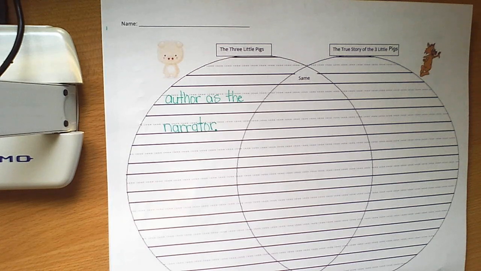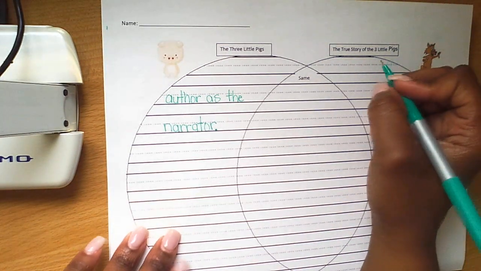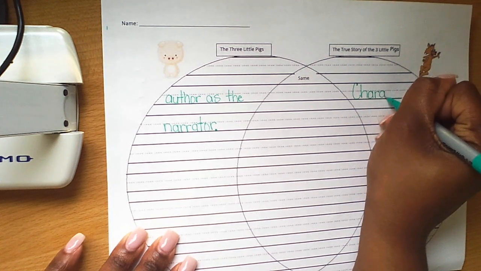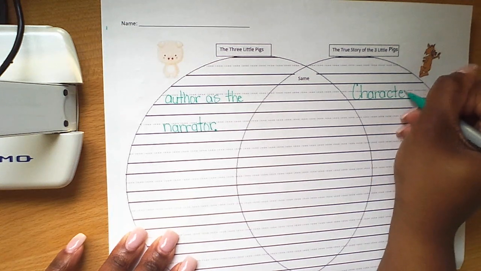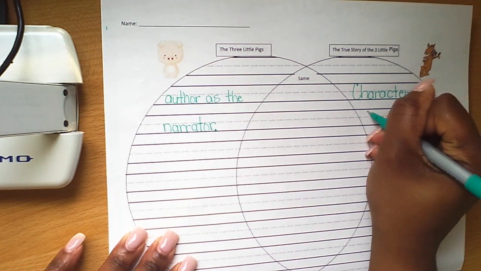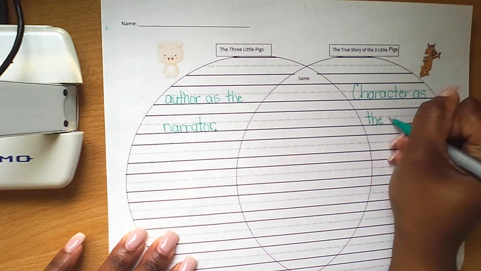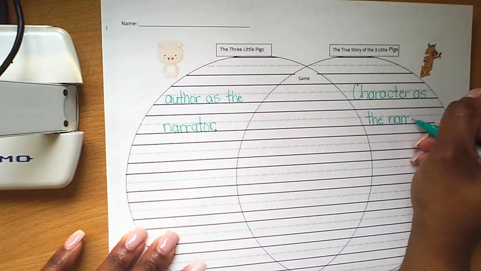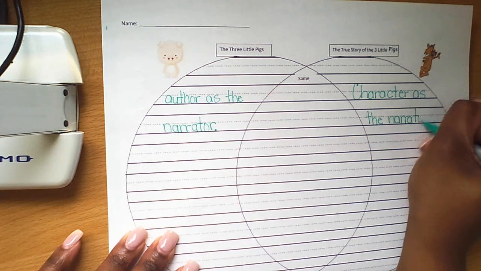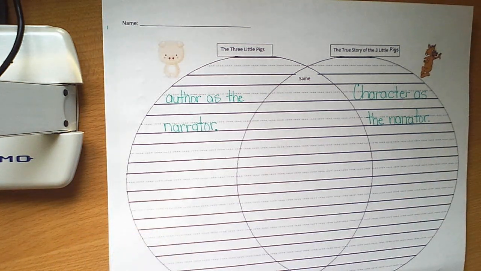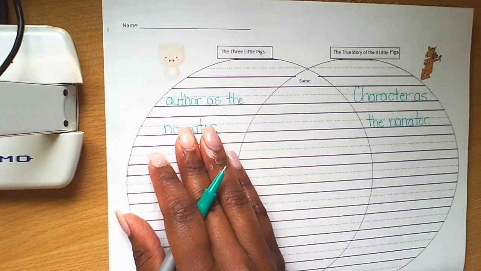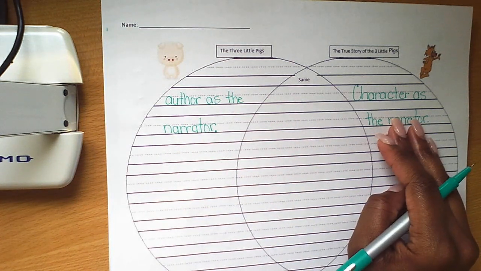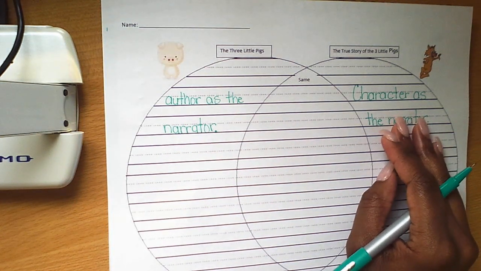Okay? So the next thing, in The True Story of the Three Little Pigs, we had a character as the narrator. Those are things that were different between the two stories. The first thing that we pointed out was that in The Three Little Pigs, there was the author narrator. In The True Story of the Three Little Pigs, there was the character as the narrator. Okay?